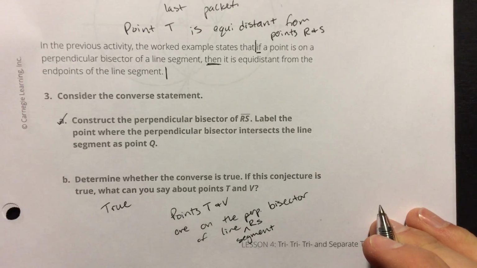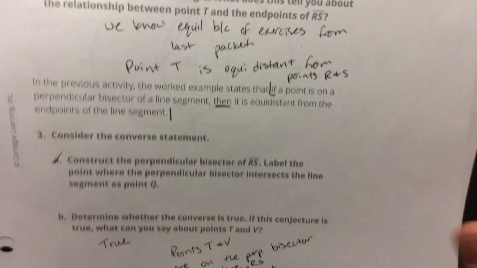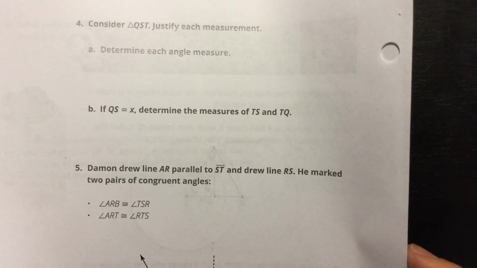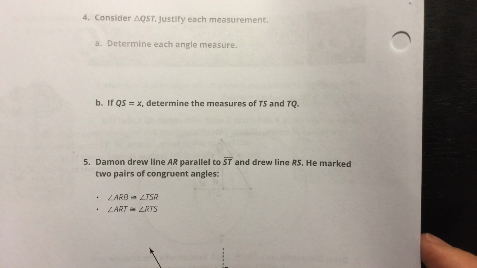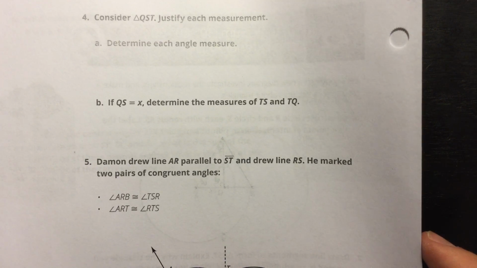Okay? So there you go. Those points are on perpendicular bisectors. So now on to this next part. Question 4 here says, consider triangle QST, justify each measurement.